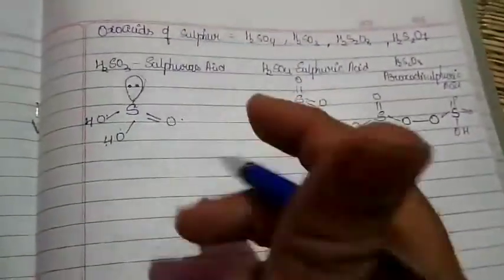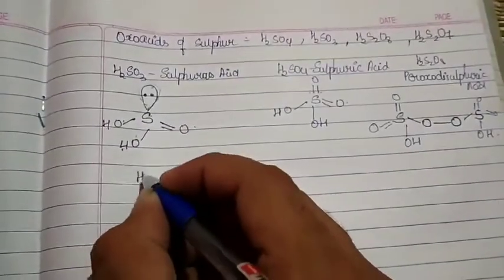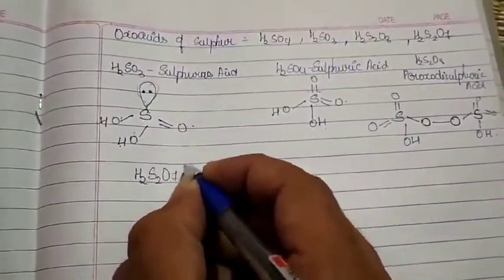The next important oxo acid of sulfur we are going to see is oleum. It is very important.